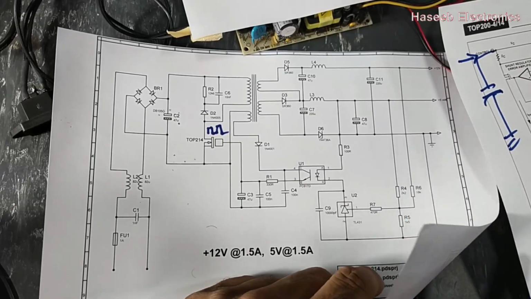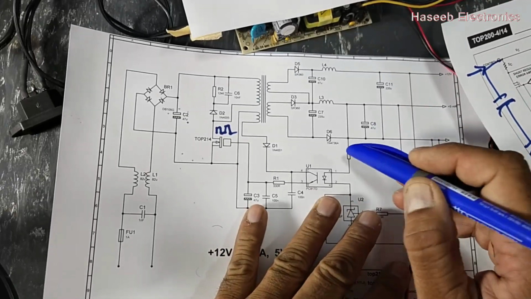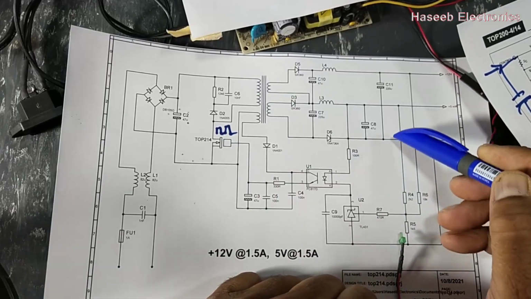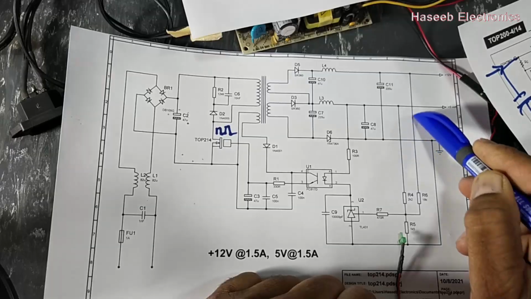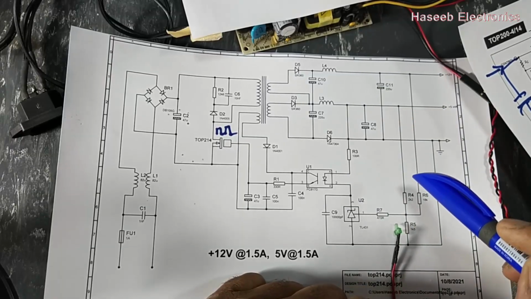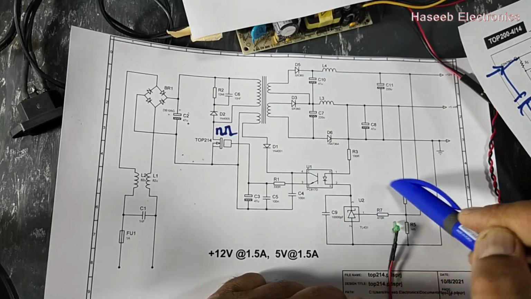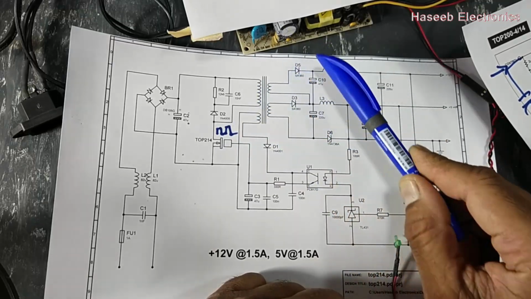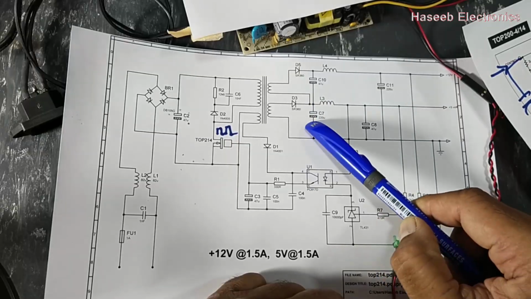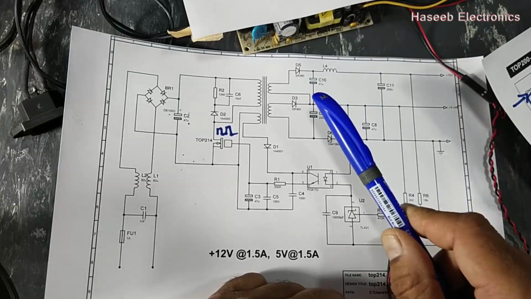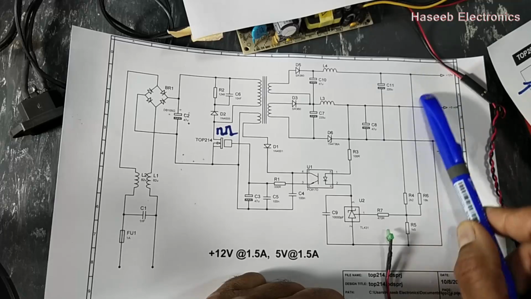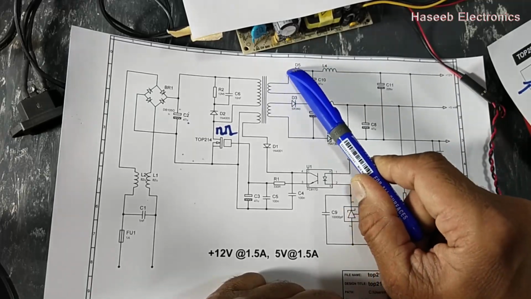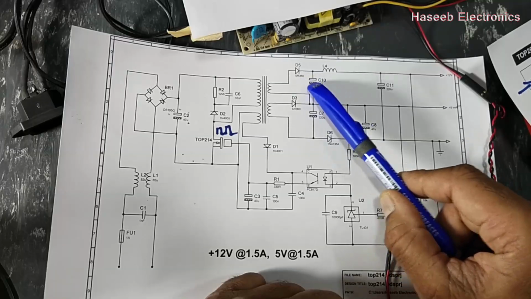Now this is the point related to our fault. If we have anything wrong anywhere in the transformer or the secondary, if this diode is short circuit, if this capacitor is short circuit, it will not allow the voltage to be maintained. Suppose this diode is short circuit, it will not build voltage in this capacitor.